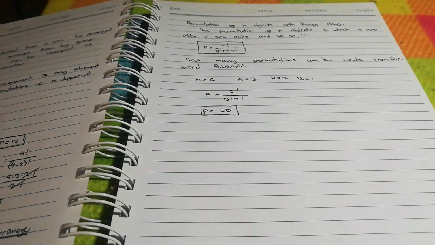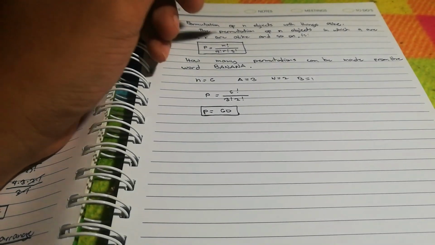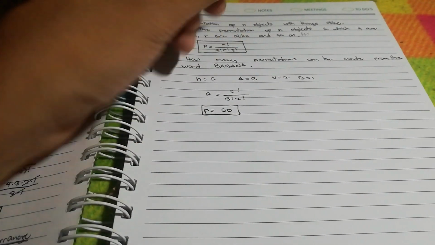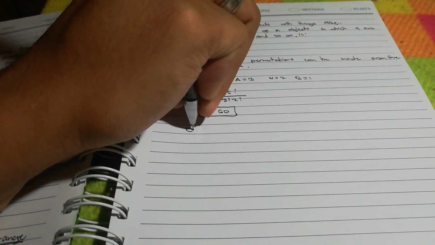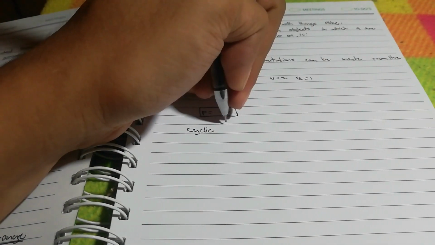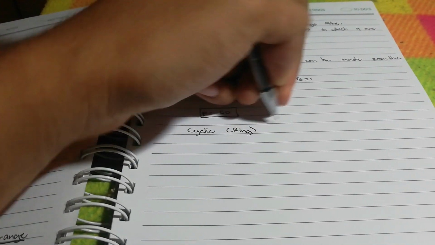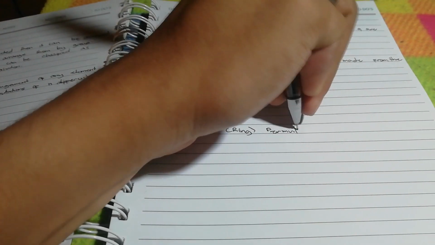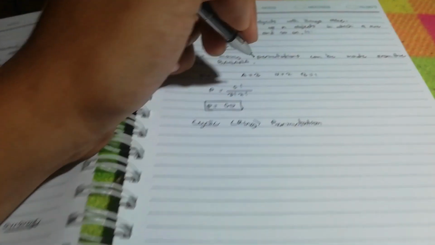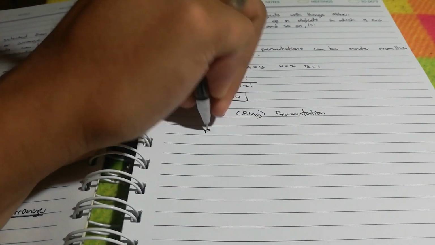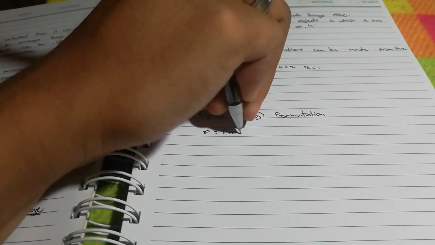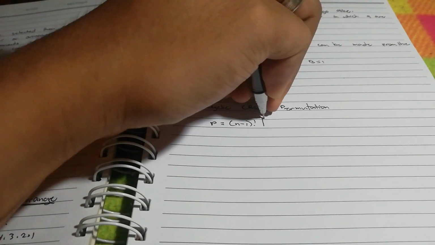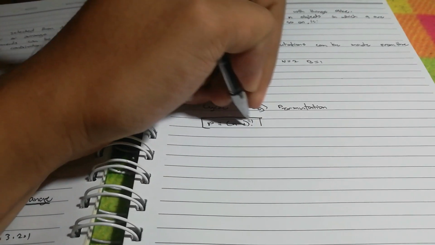Okay. How about the cyclic or ring problem? So, cyclic or ring permutation. This is usually what comes out in word problems. The formula for P is equal to n minus 1 factorial. That's it, guys: n minus 1 factorial. Very easy.